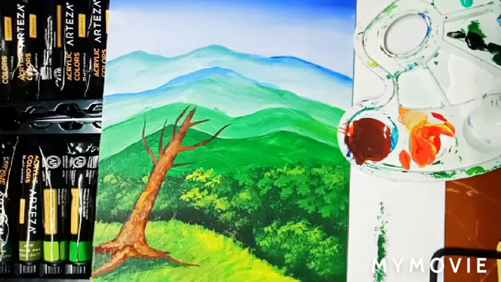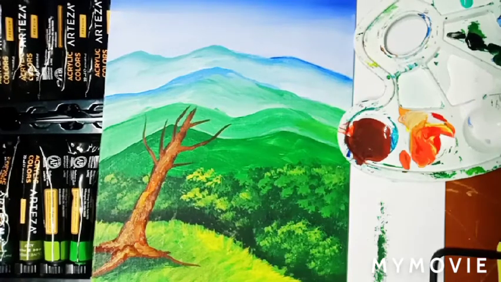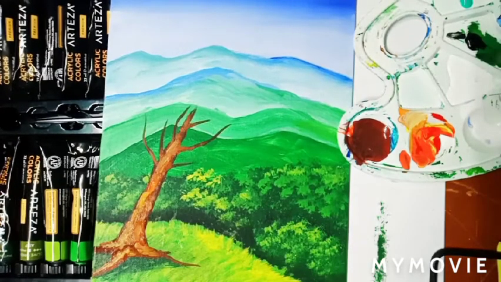I will start the leaves by using some green, some dark green.